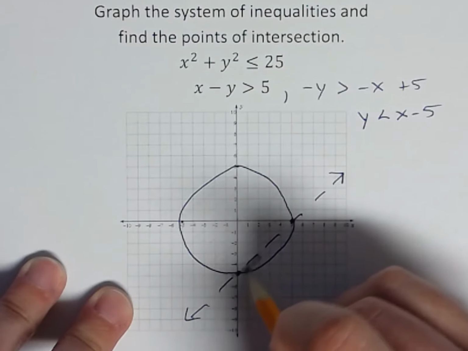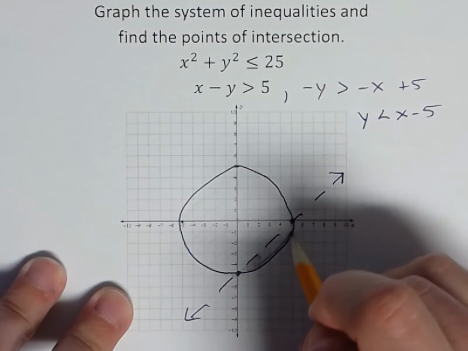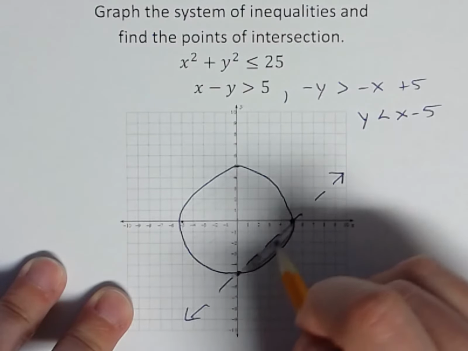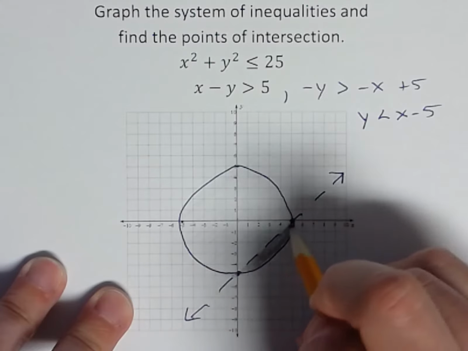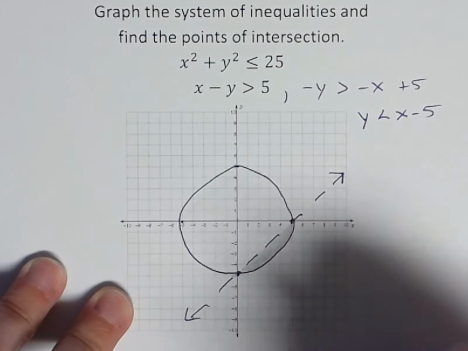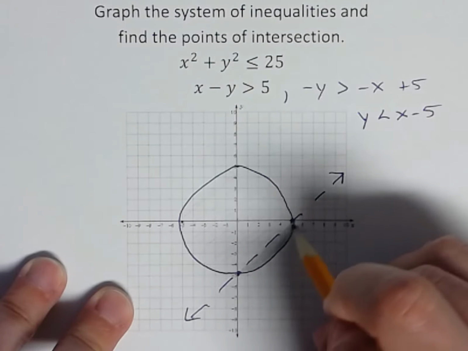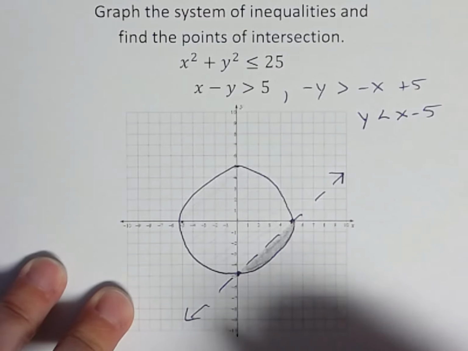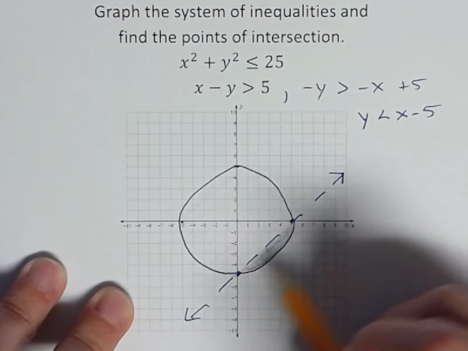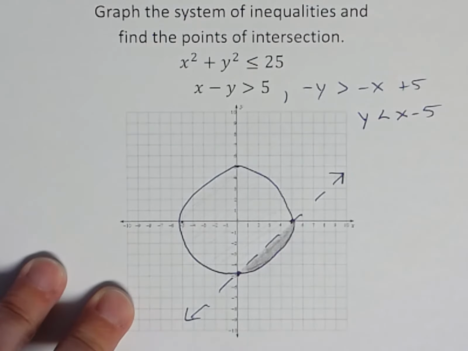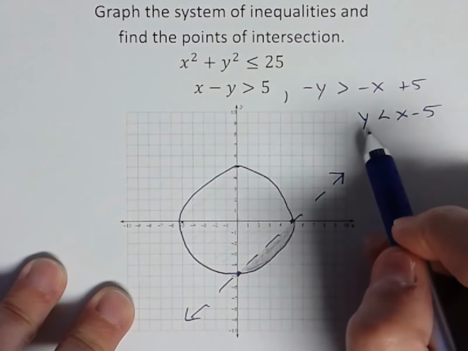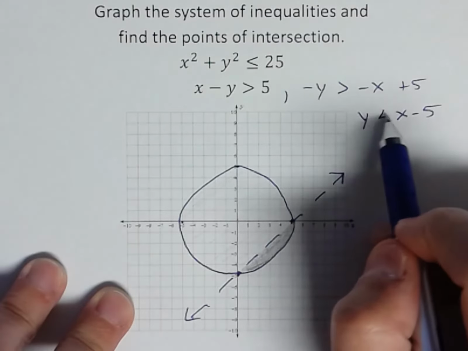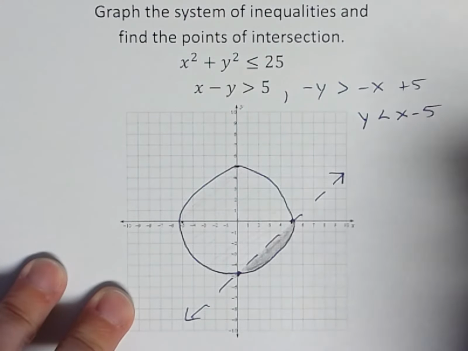So for my final answer, just make sure you can tell the actual overlap, right? Where do they share that shaded region? Let me make that a little bit darker so maybe the video will show. But I think you can tell where I'm shading, right? So right in this region. And then one last thing, this one asks something the other ones didn't. Hey, where do they intersect? Well, from this form, imagine this is an equal sign. Okay, we want to go substitute in.